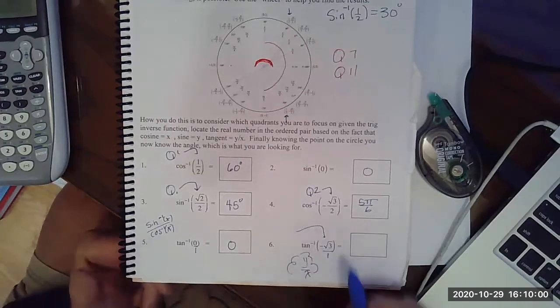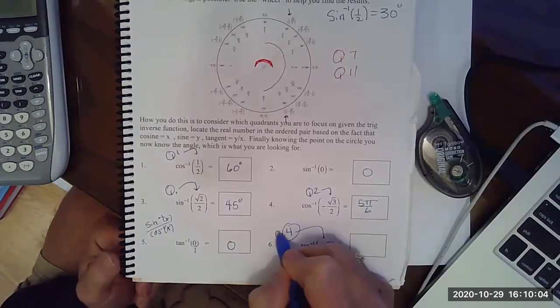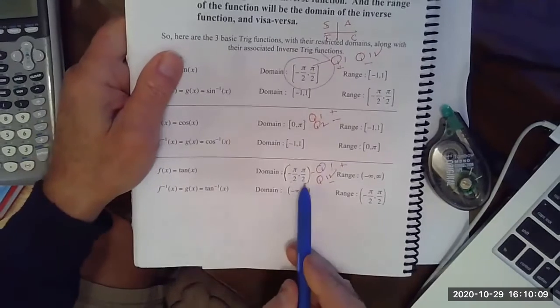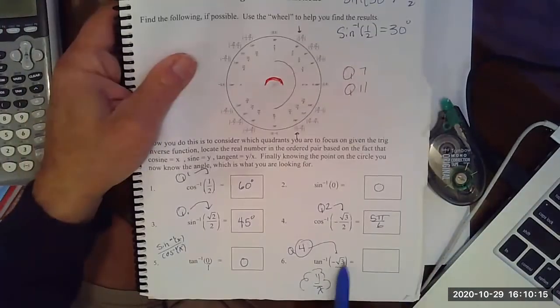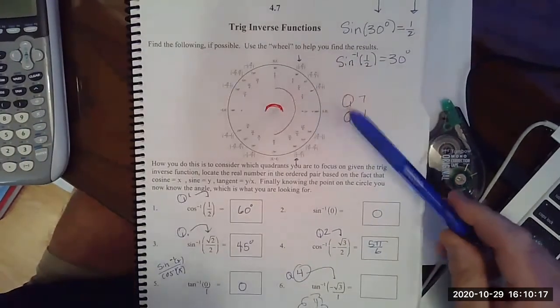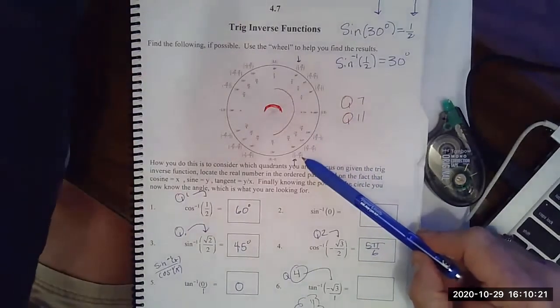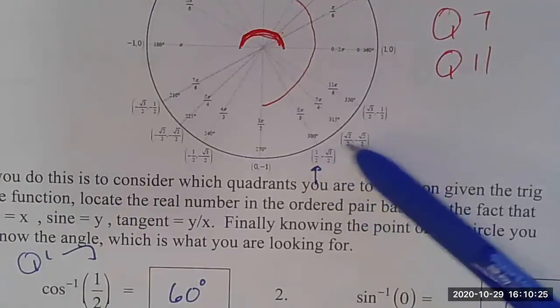Let's see, negative for that. This is in quadrant 4. That's in Q4. Why did I say Q4? Because over here it says Q4, Q1 or Q4. If it's negative, it's got to be in Q4. Oh yeah, it's negative. So negative root 3 over 1. It'd be that one there. Negative root 3 over 1, y over x. 2's will cancel.